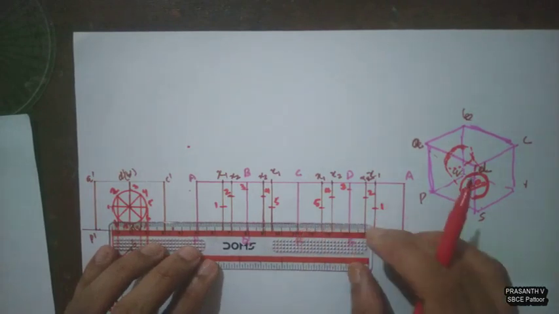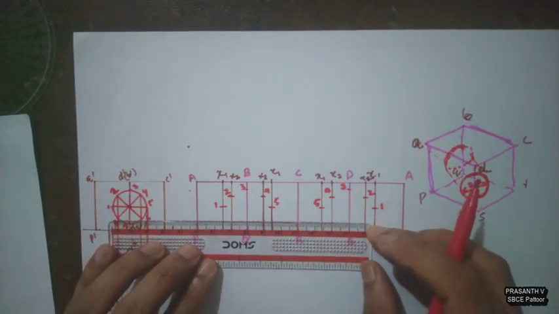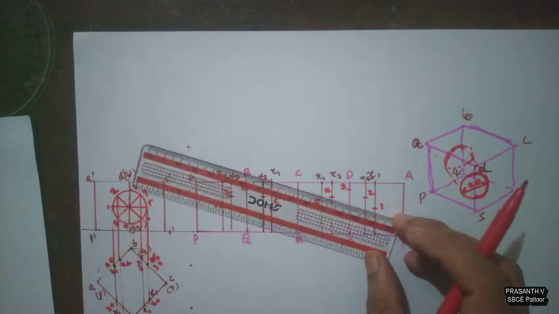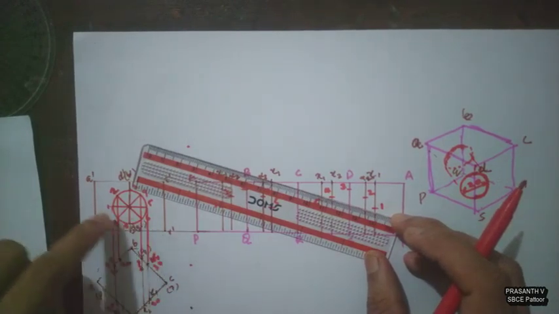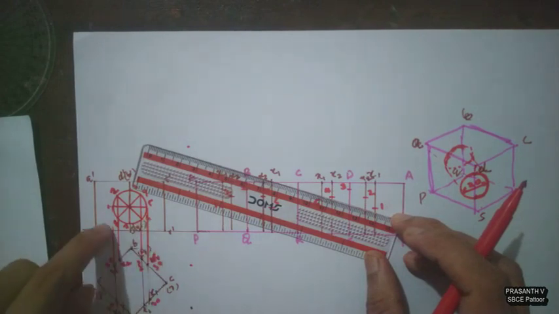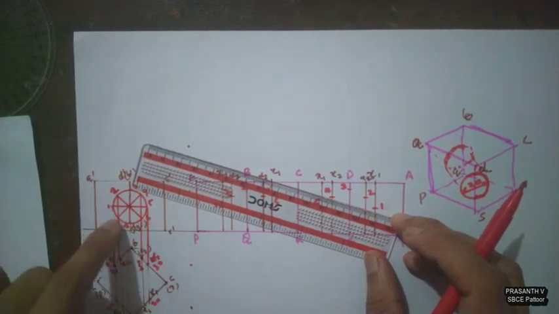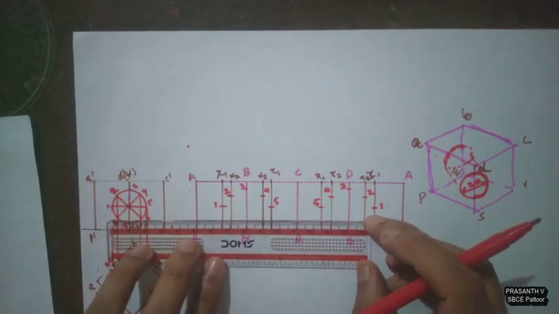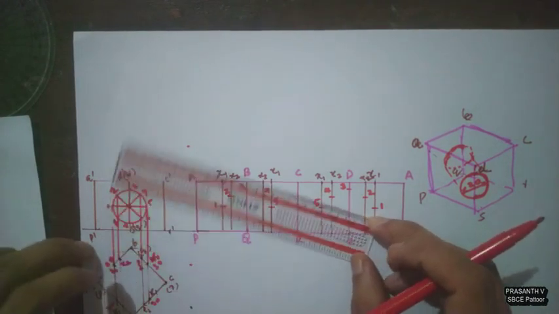Other points, 6 and 8. This point is 6 and 8. 6 and 8 is on x2.